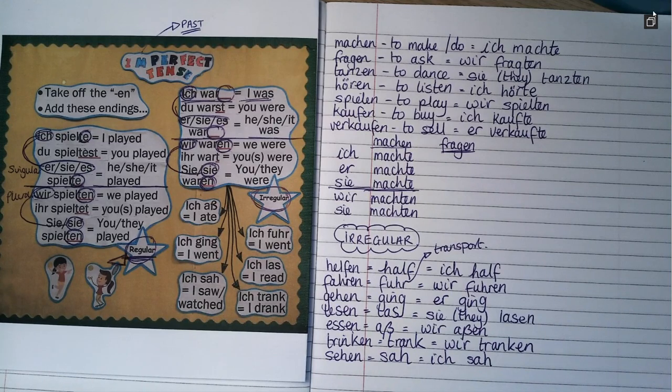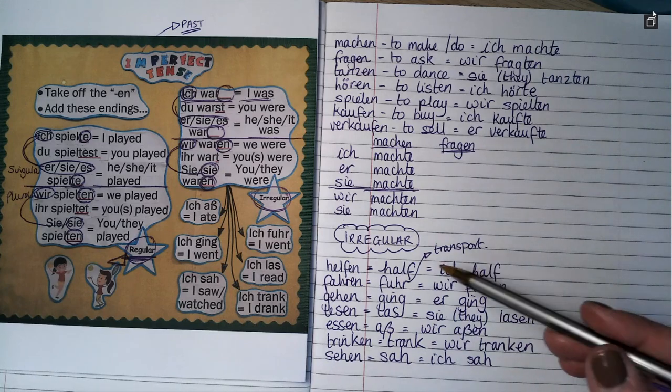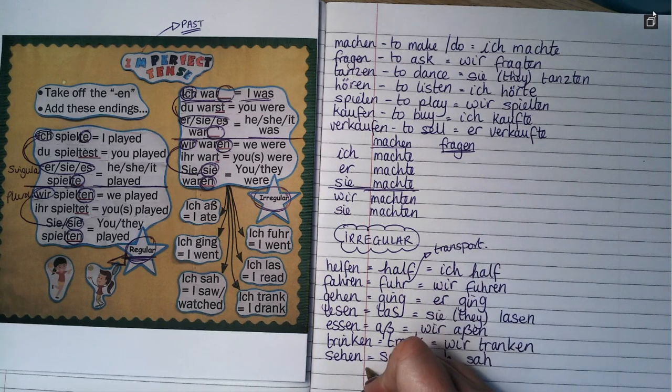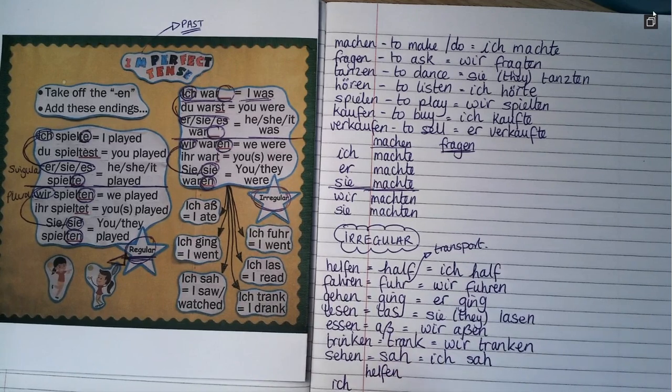So again, what I would suggest that you do is that you actually write all of these out in the same way. So let's imagine we're starting with helfen. And we're using ich, sie, wir, and the sie for they. Okay, so ich half, sie half, wir halfen, sie halfen.